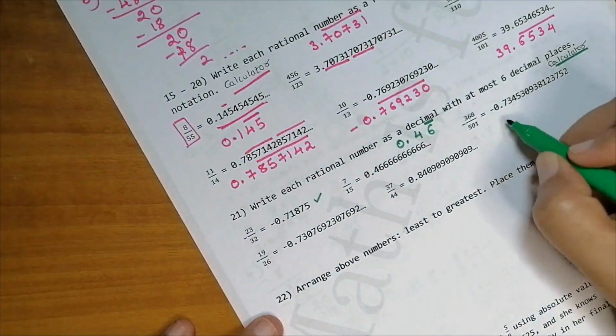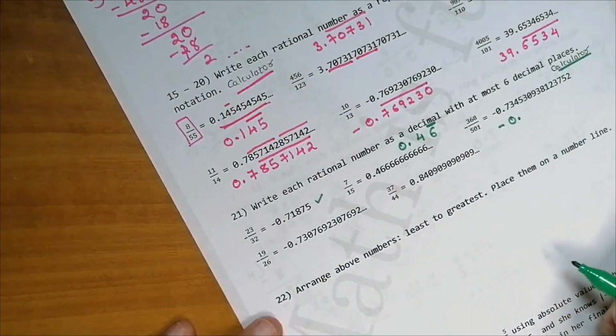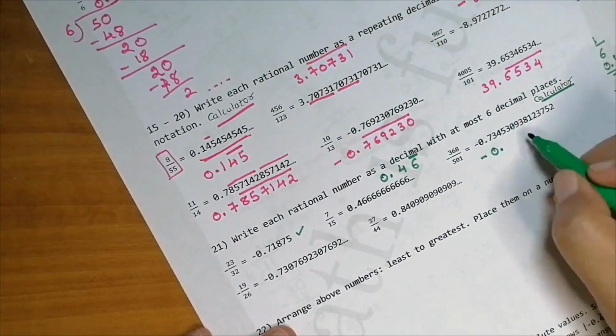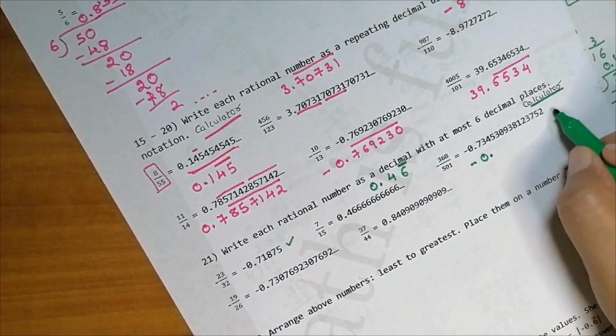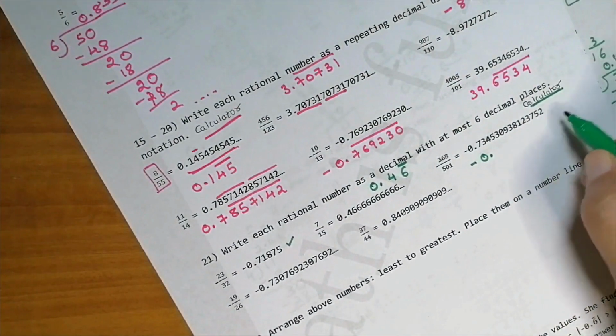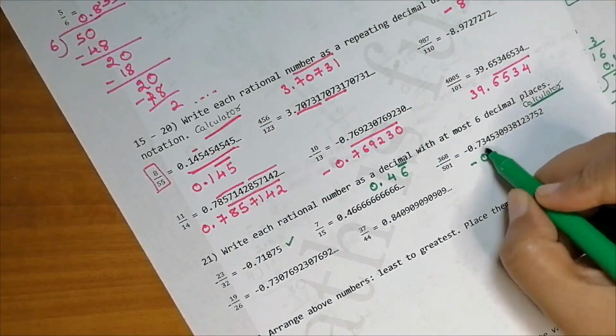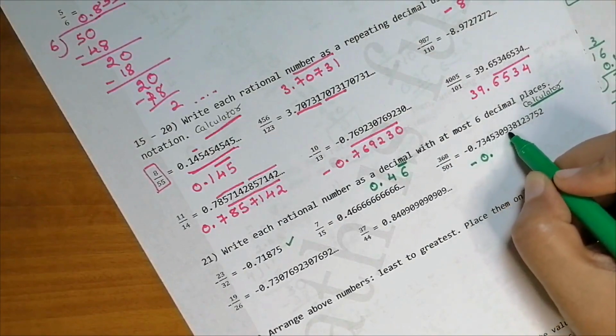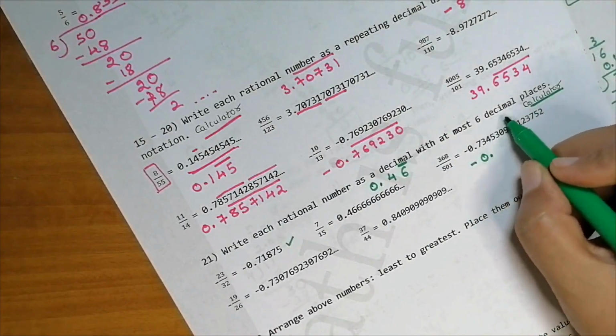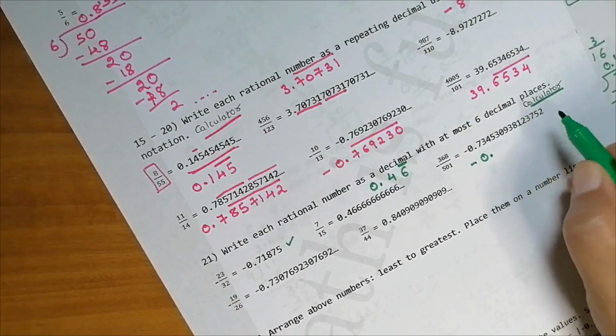Then the next one here, minus 0 point. Let's see what is repeating. There's no repetition here. There are no dots over here. So it's not a non-terminating repeating one. It goes on, but there's no repetition. 7345309. So it says at most 6. We need a maximum of 6, not more than that.